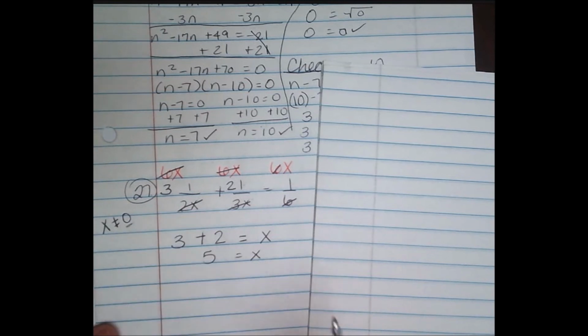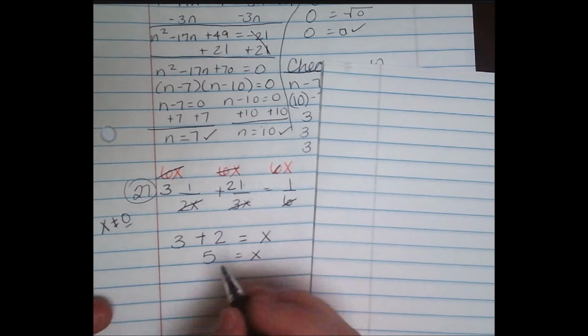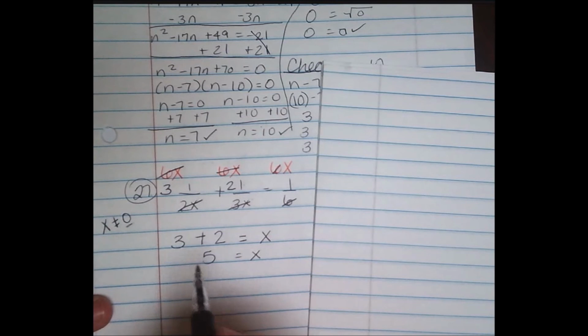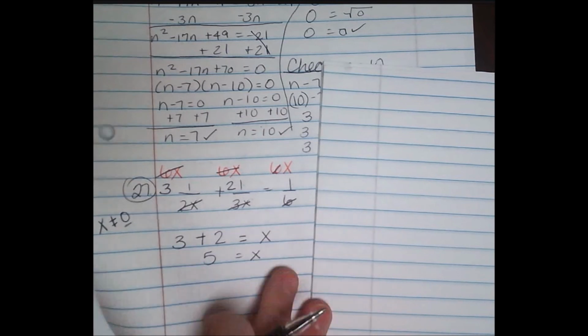So it's kind of like a fast way of checking your answers. So since we got x equals 5, we are good to go. So 5 will be our answer on number 27. Okay.